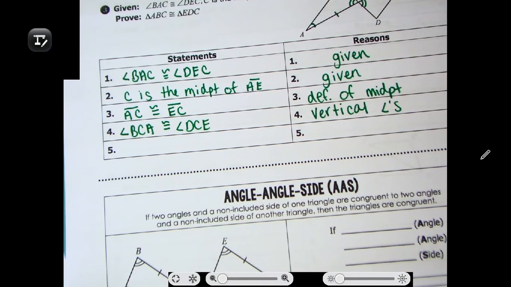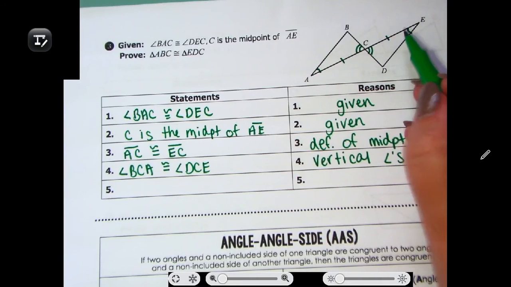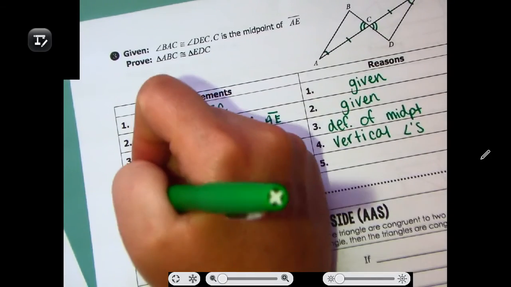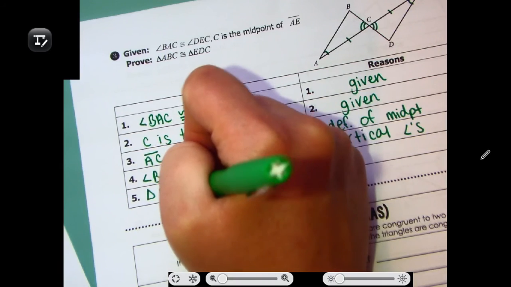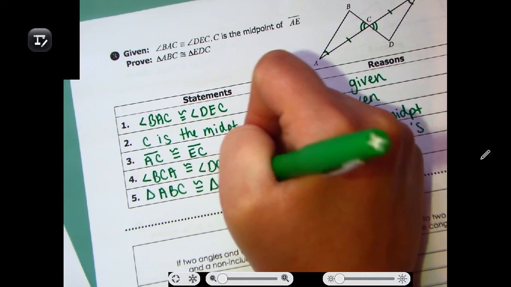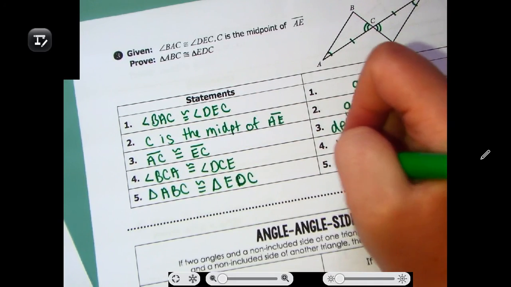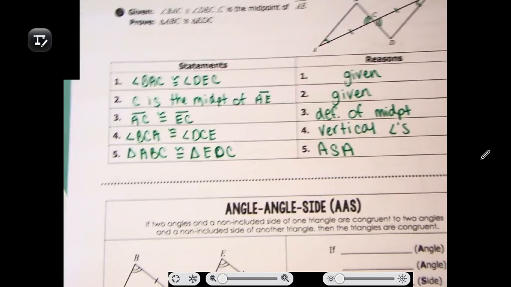And now, so I've got an angle, I've got a side and an angle, and they're in that order where the side is in between those angles. So I can go ahead and write my congruency statement and say that triangle ABC is congruent to triangle EDC, and that is by angle, side, angle.